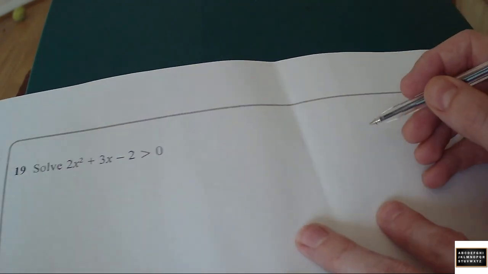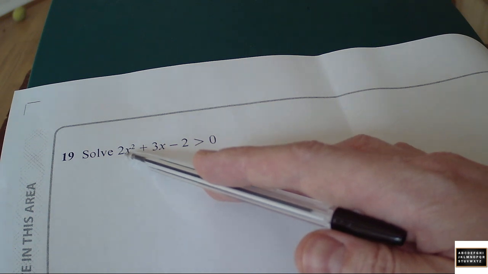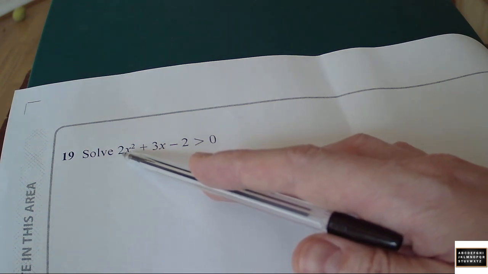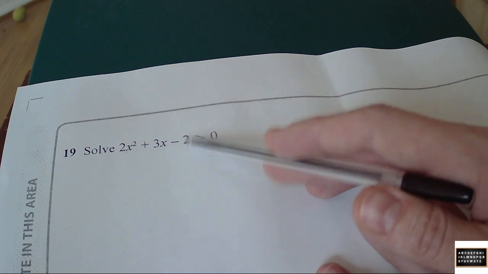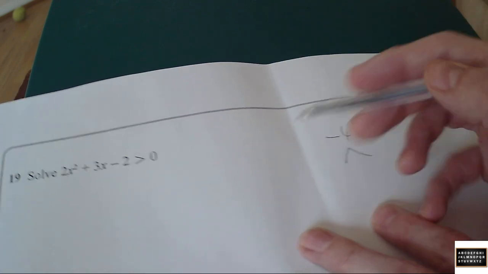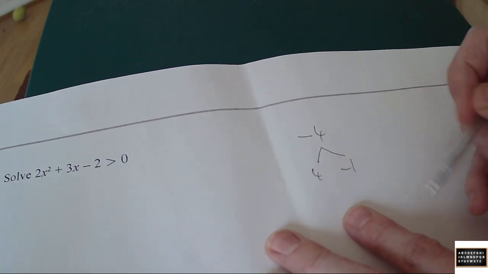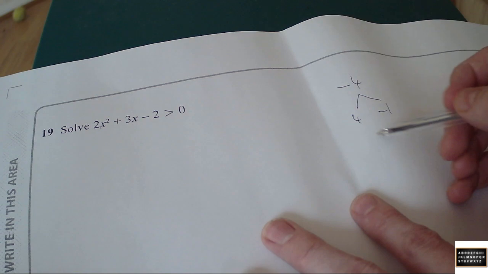So we're going to solve this again, coefficient of x squared. If you see my other videos, you'll see me going through this. So I'm going to do 2 times minus 2, which is minus 4. And I'm going to look at factors of minus 4 that make 3. So 4 and minus 1 is the pair that I need. And again, I'm going to pair these values off.